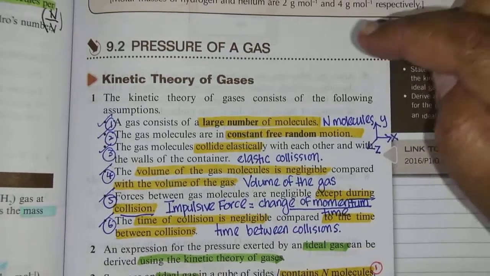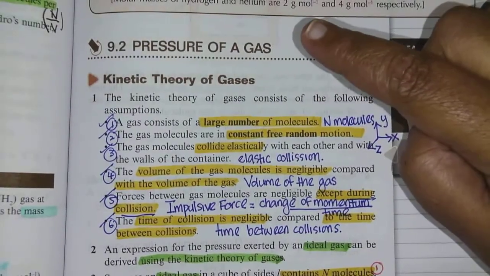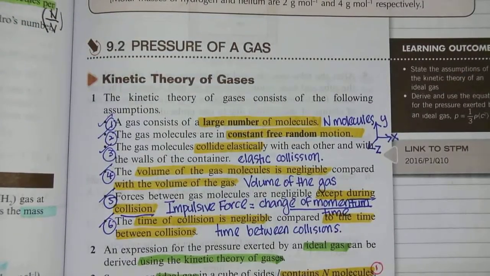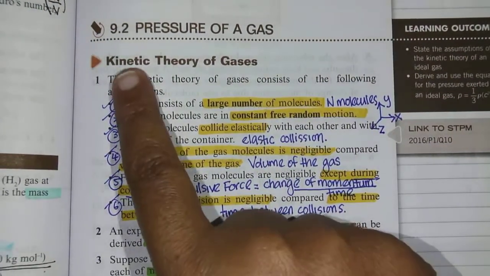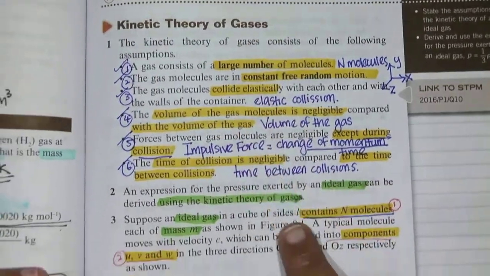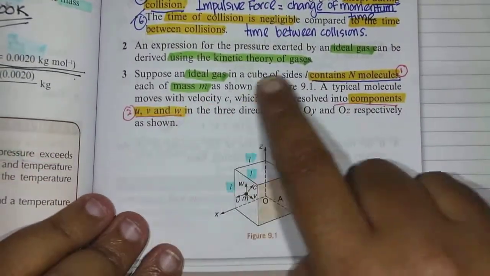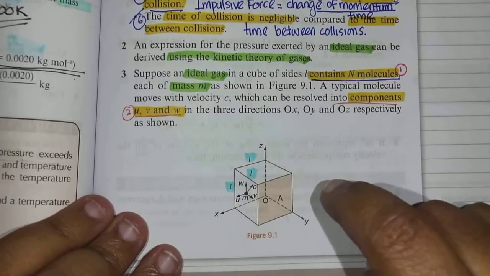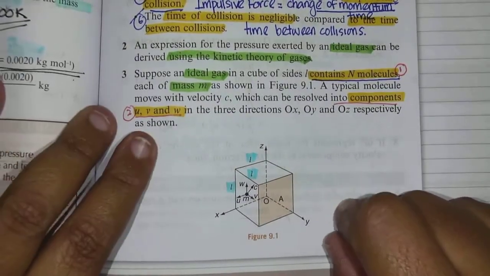Today, pressure of a gas part 2. The first part was about the kinetic theory of gases, and now we're going to prove the pressure of a gas based on the assumptions of the kinetic theory of gases. Okay, let's look at this.